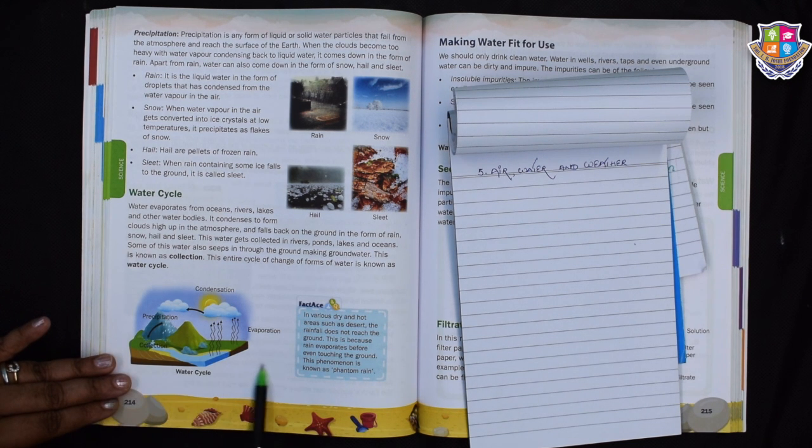Now this is the water cycle, that is collection, precipitation, evaporation. It just goes on, condensation. The cycle goes on and on and on.